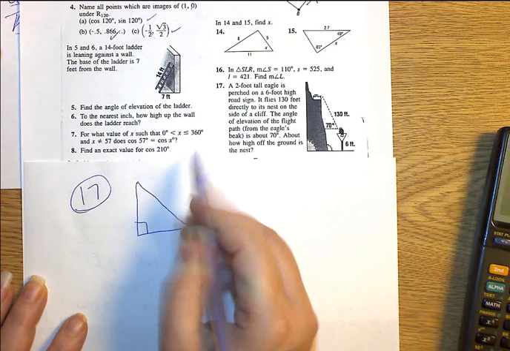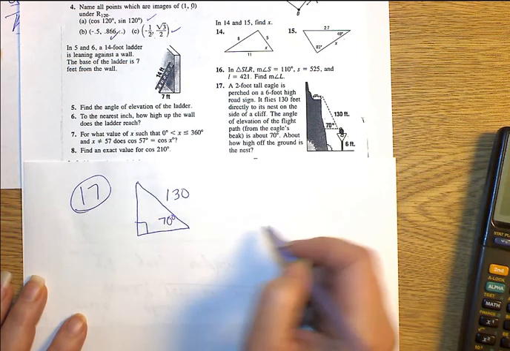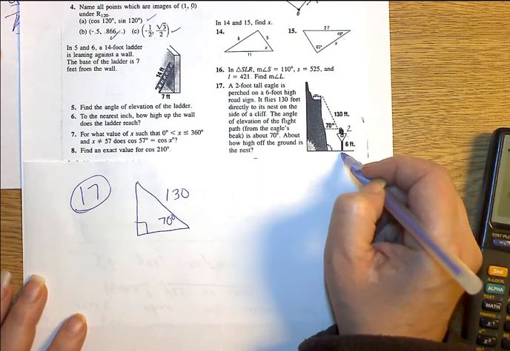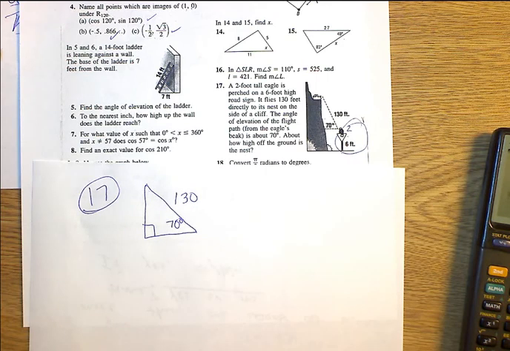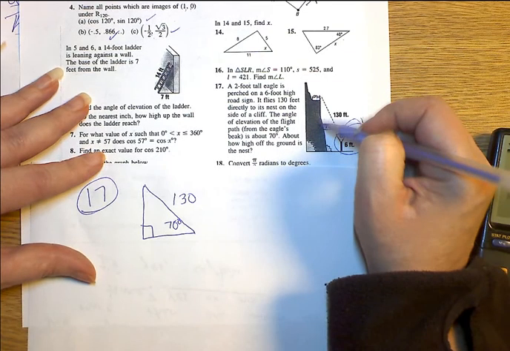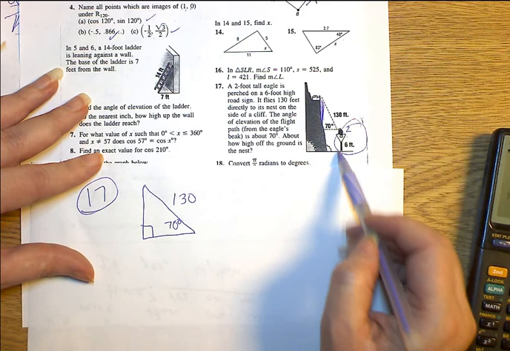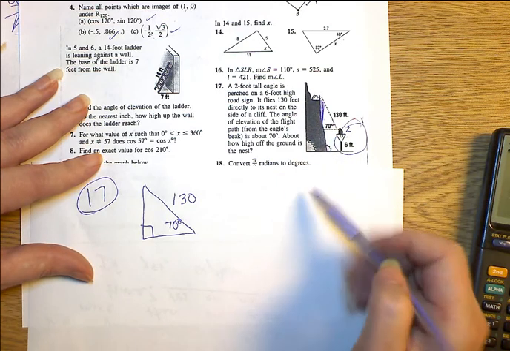This one is 70, this is 130. The eagle, you have to remember, is 2 feet at the end, and the sine is 6. So you have to add 8 feet to the answer, because you're just going to be finding right here, and then you have to add this because the eagle is looking at it. So we're finding x right there.